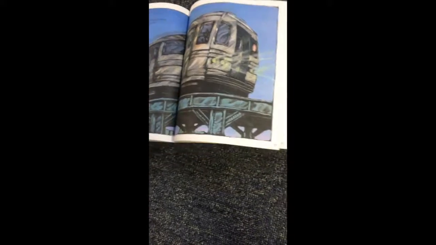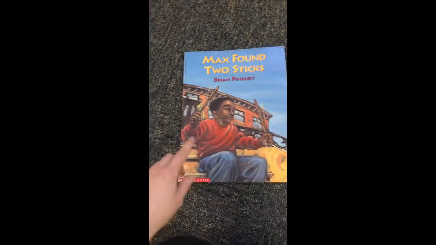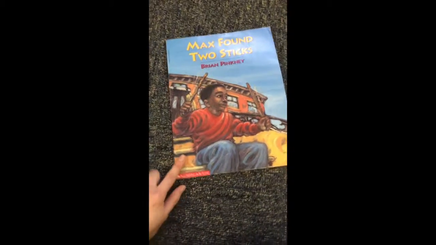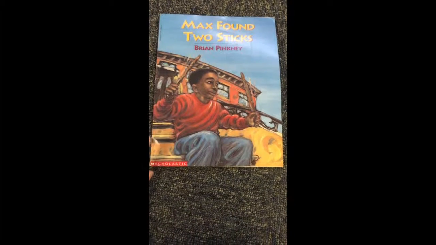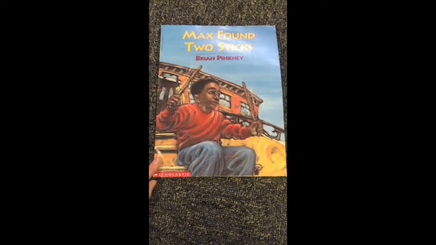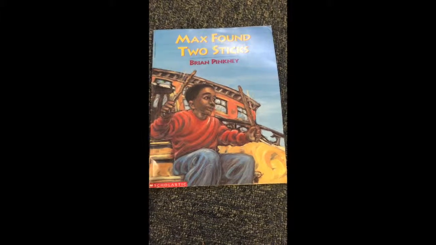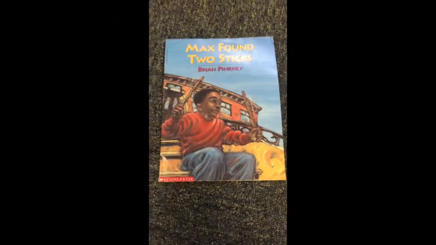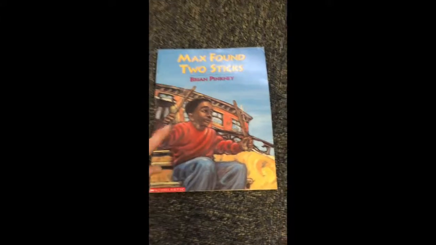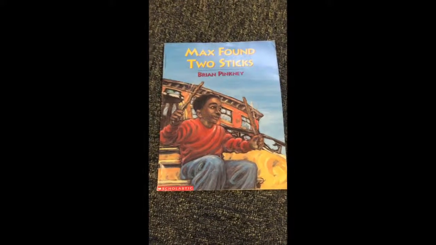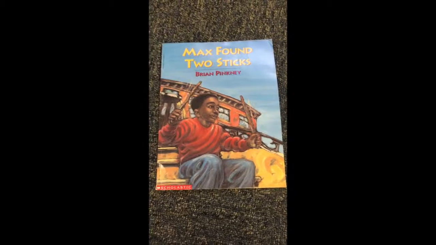However, I do this book with kindergarten and 1st grade. Every year that I have done this, there has always been either a boy or a girl in my class who one of the first things they'll say is, oh, this boy looks like me. He has the same colored skin as I do.